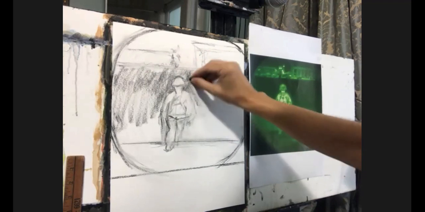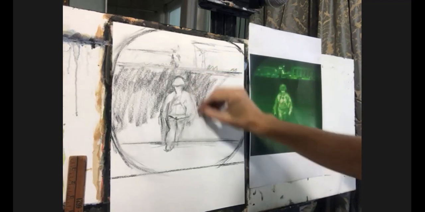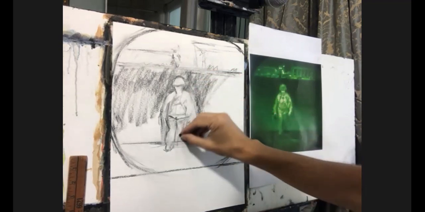I'm going to do a little bit of hatching. So what I also like is the fact that there's darkness around it.